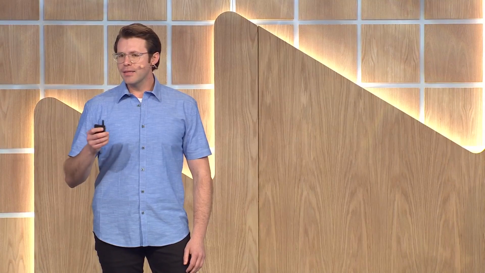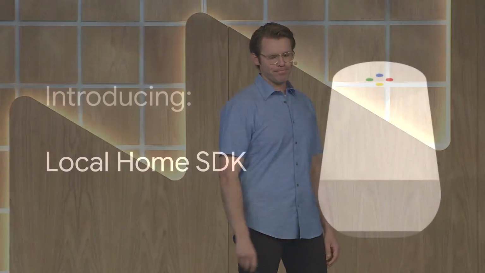As Google and our developer community work together to grow smart home, we need to work together to solve these challenges. We believe one method is to shift processing from the cloud to the local environment. We've taken our first step in this direction to improve the experience for users like him and the millions of other users that use our products on a daily basis. We're happy to introduce that first step: the local home SDK.